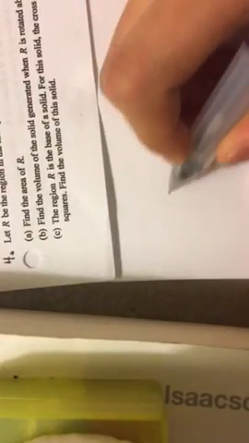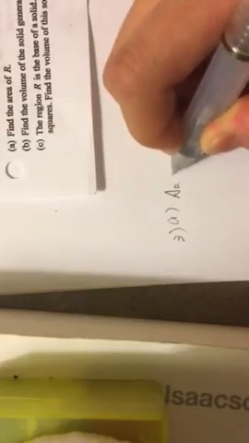equation first. So 3a will be this minus this. So this is g of x minus f of x. Area R equals the integral.